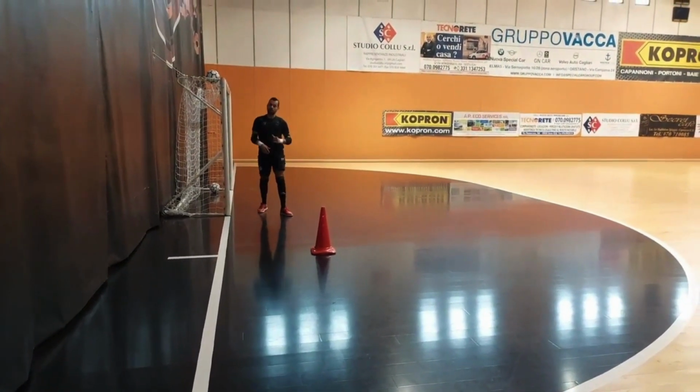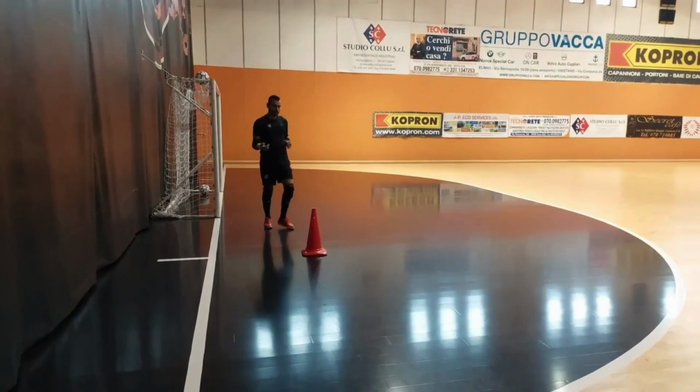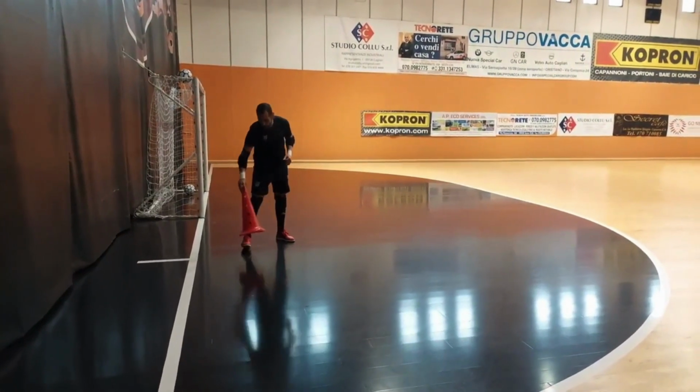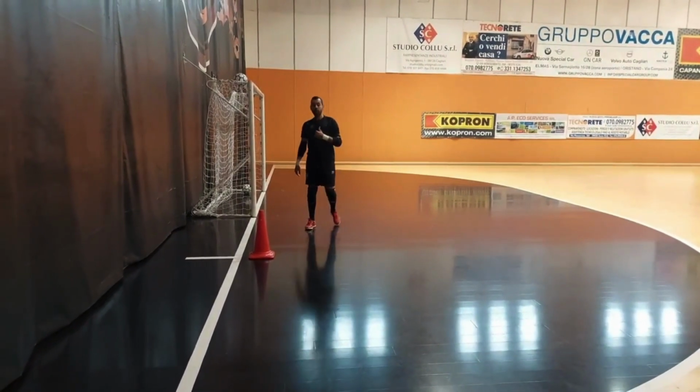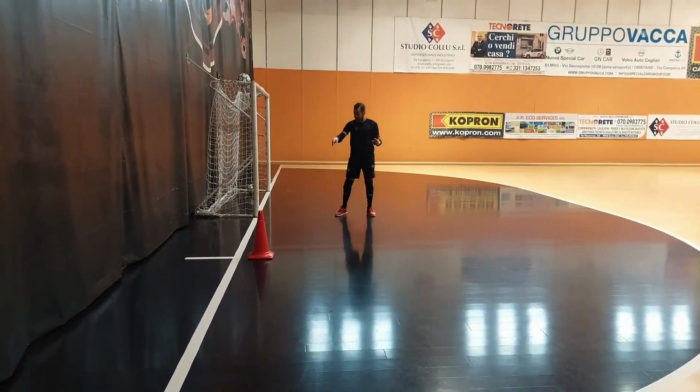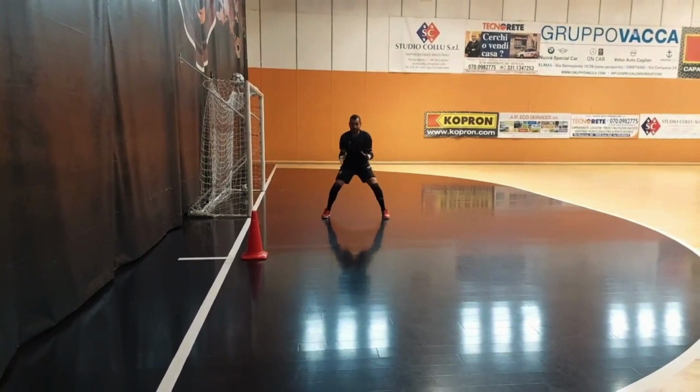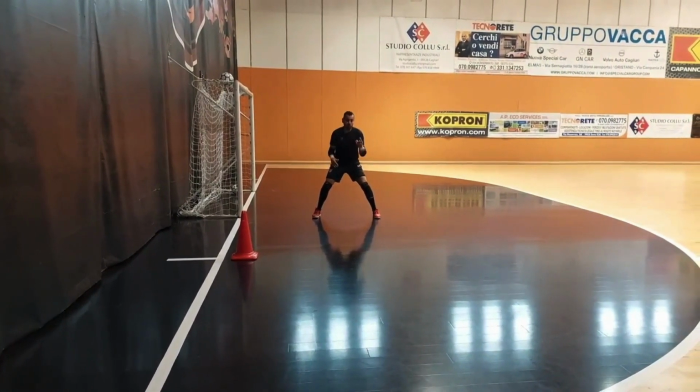Is there another way? There is another way. Guys, some keepers use another type of defense, which is positioning this player here a little further up on the line and the keeper a little further out, okay? What happens then? I leave the pass there. The keeper already takes this position here. It's a different type of training.